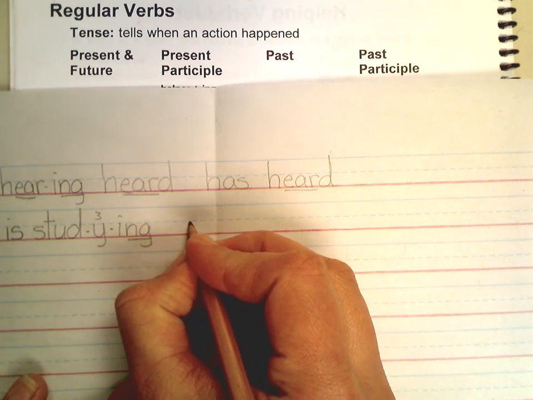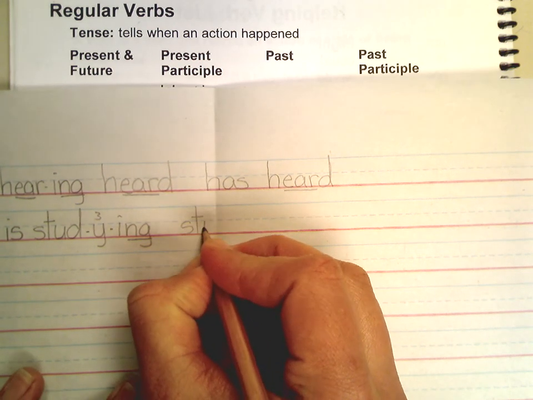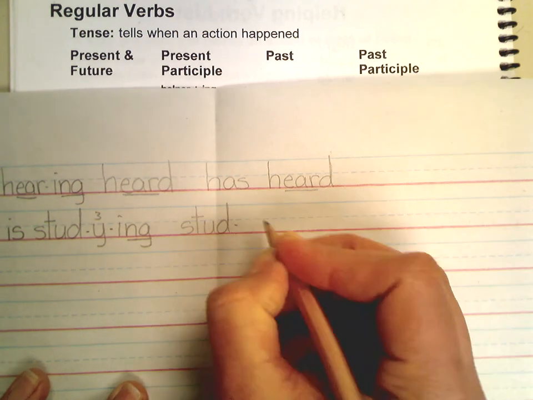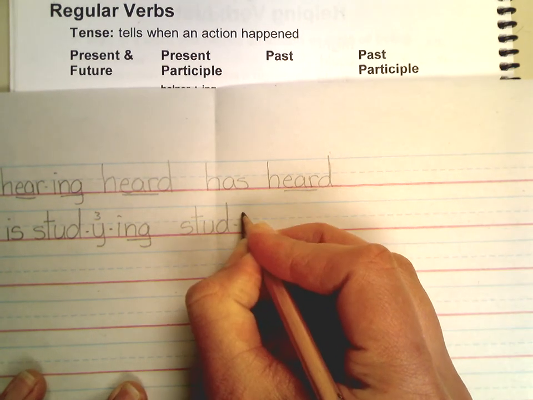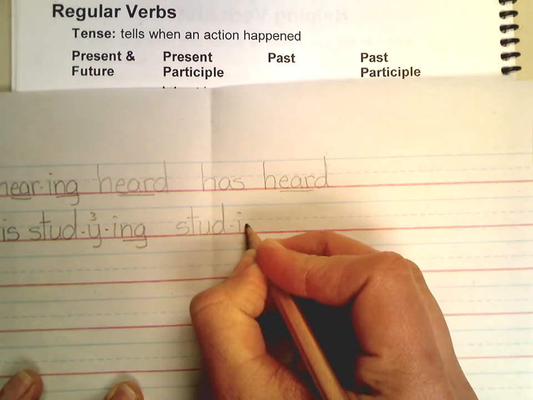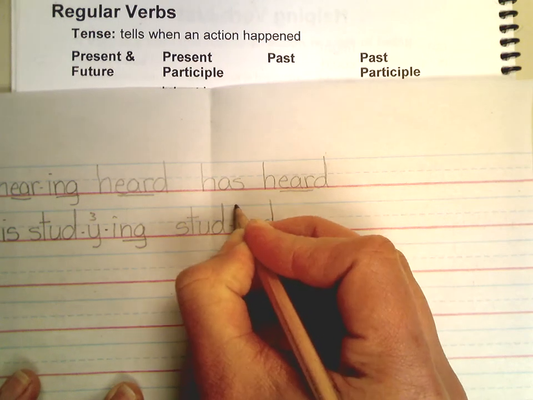All right, so our first syllable is still stud. Our E this time is I-E, as we trade our Y for an I, and then we add our ed, past tense ending.